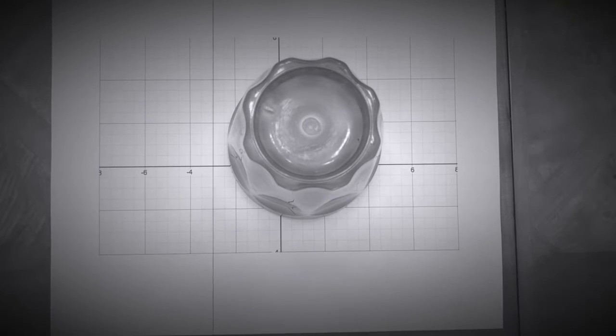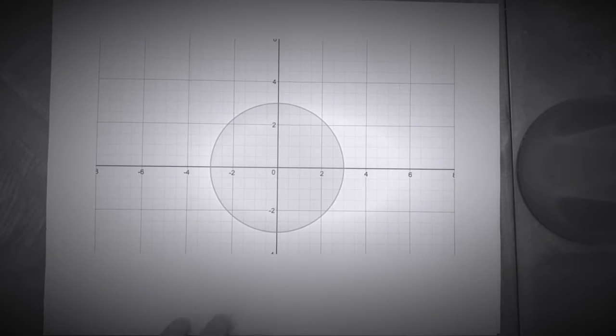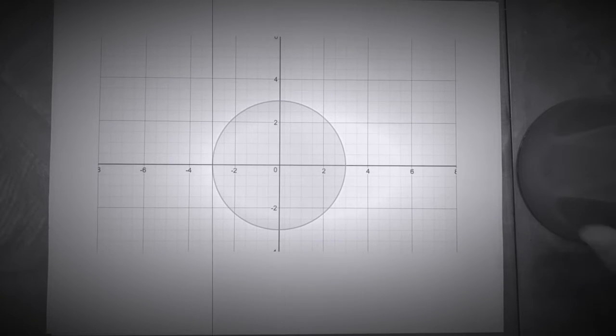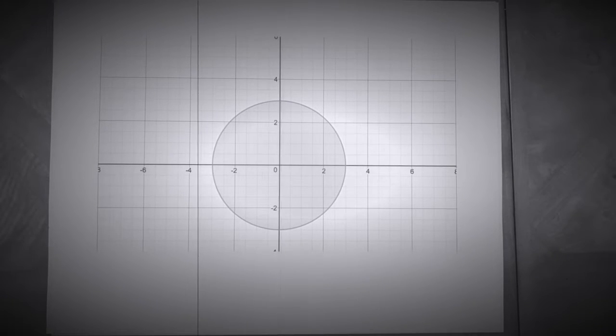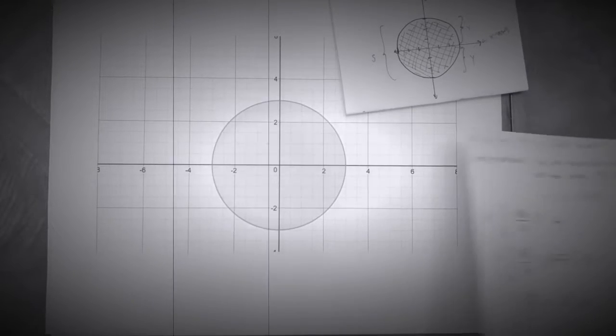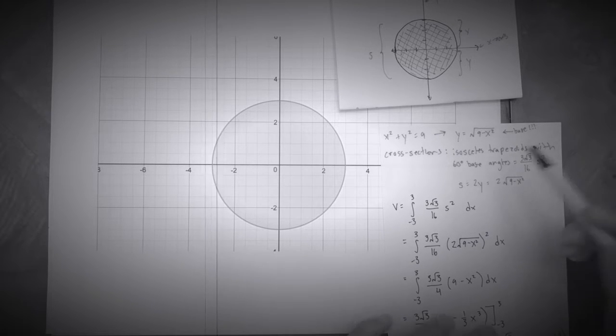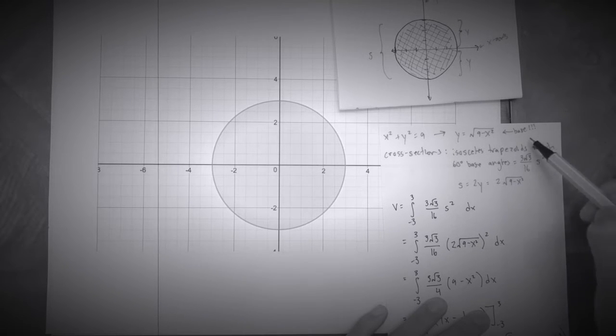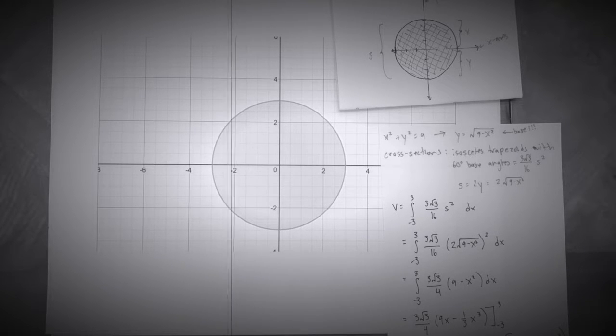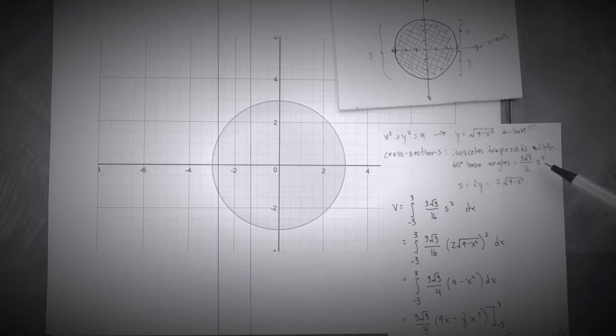Okay, so what we have here is a cup, and we're going to find the volume of this cup. So first of all, what we need to do is look at this graph here, which is a graph of its base. It can be approximated by the equation x squared plus y squared equals 9, which can be turned into y equals the square root of 9 minus x squared. This is the base. And we're going to find the volume by taking cross sections that are isosceles trapezoids with 60-degree base angles that are perpendicular to the x-axis.